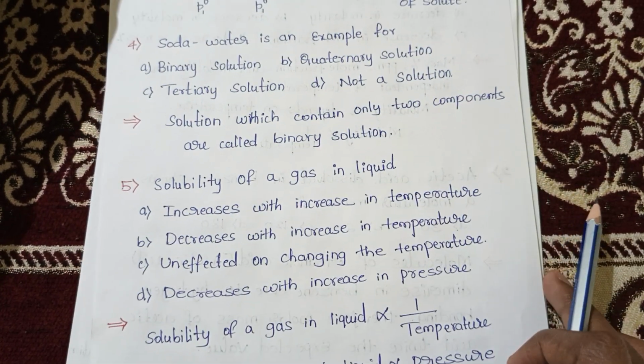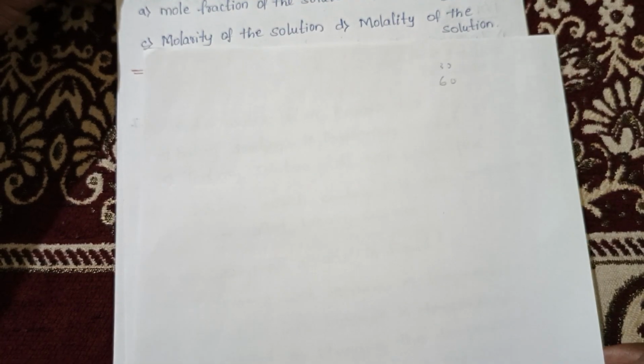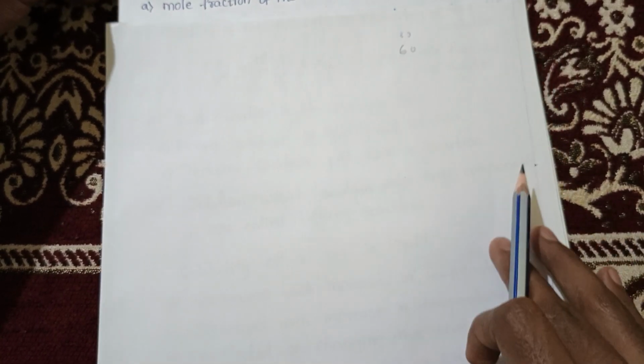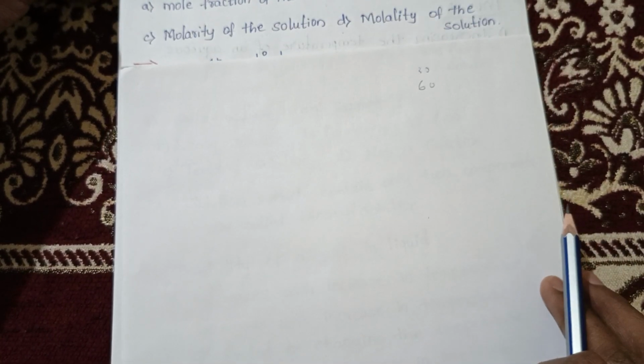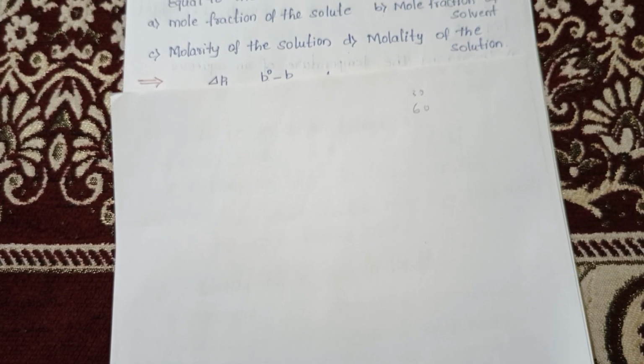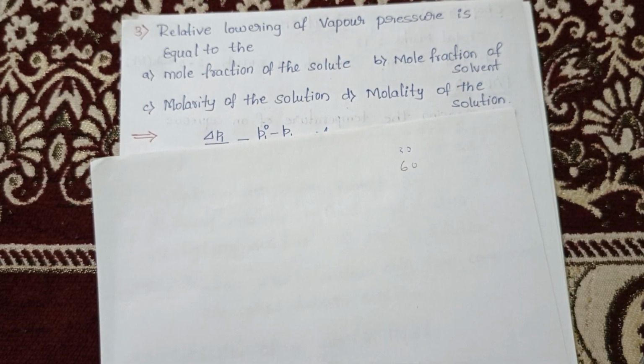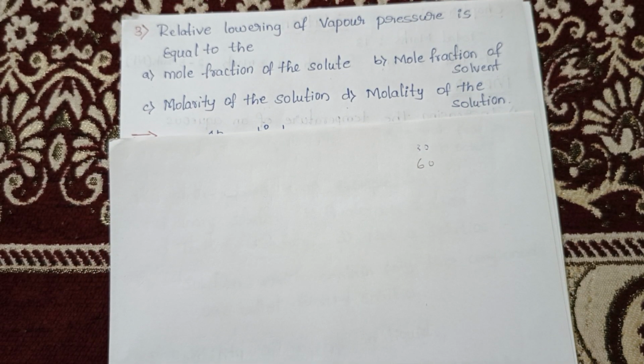Then the next one is the third question, which is based on the relative lowering of vapor pressure. So again it is a colligative property. The relative lowering of vapor pressure is equal to: option A, mole fraction of the solute; mole fraction of the solvent; molarity of the solution; and molality of the solution.